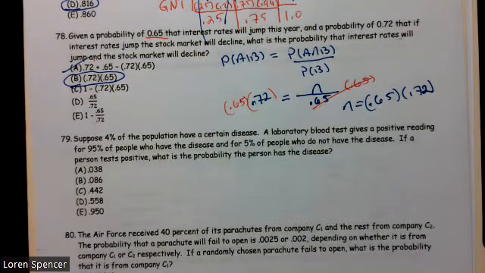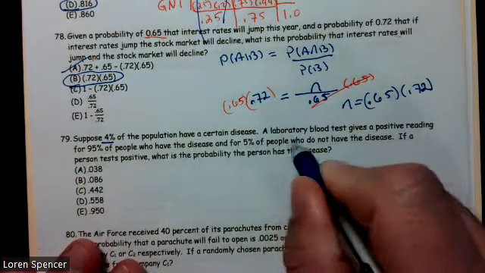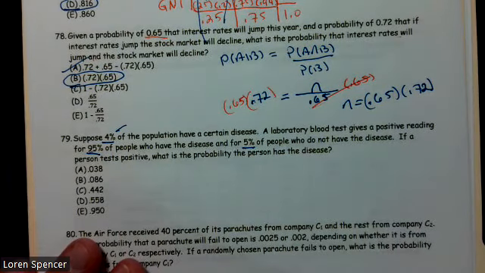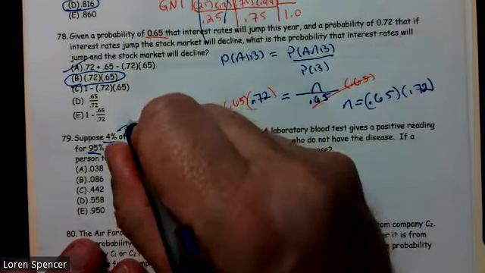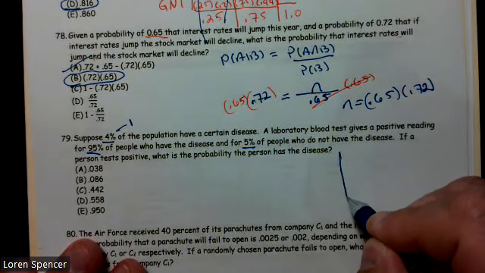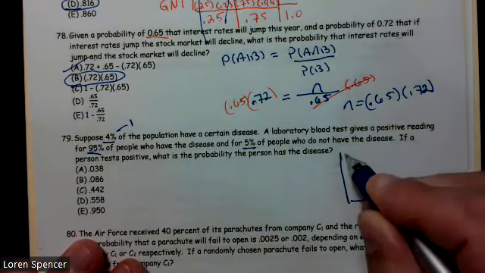Suppose 4% of the population have a disease. A laboratory blood test gives a positive reading for 95% of the people who have the disease and a 5% for those who do not have the disease. If a person tests positive, what's the probability that the person has the disease? So, once again, we have three numbers. 4% have the disease. Oh, that's one variable. That makes it nice. It happened to be the very first one. So we found what we needed. We can go ahead and make our table.